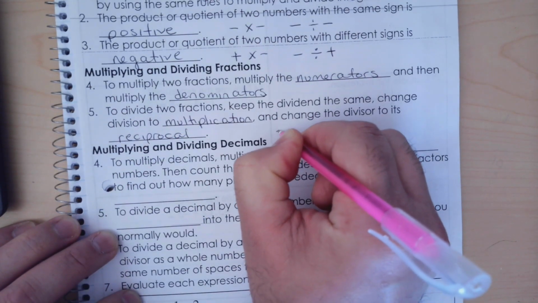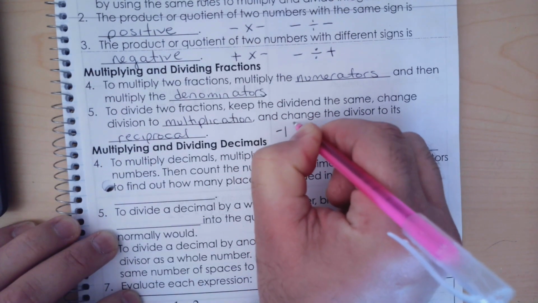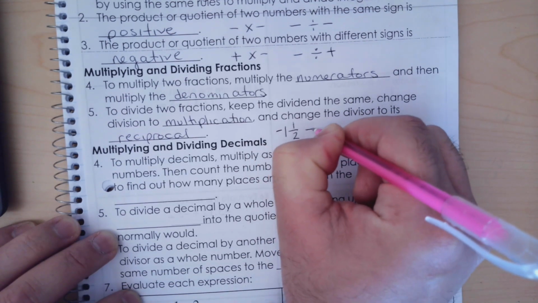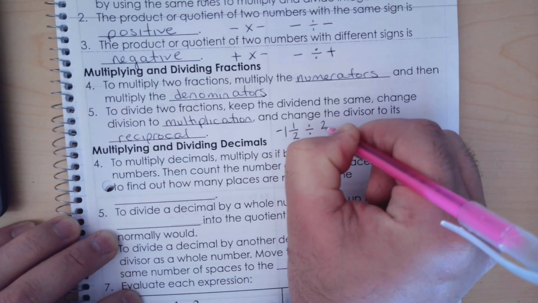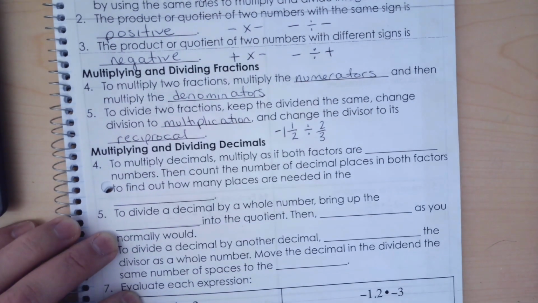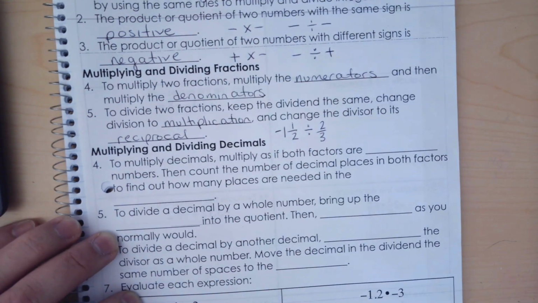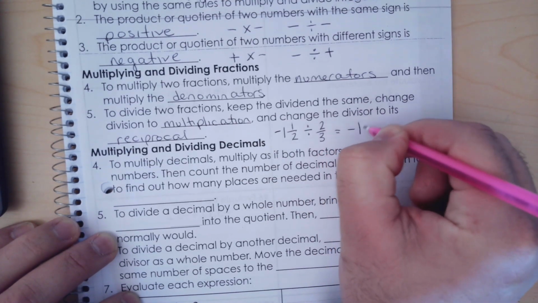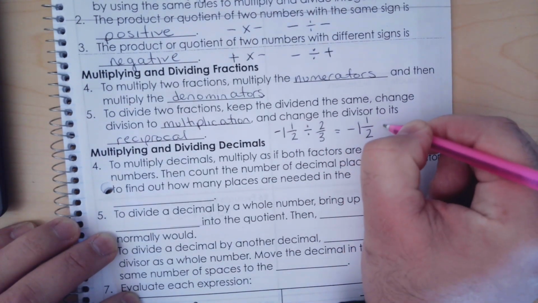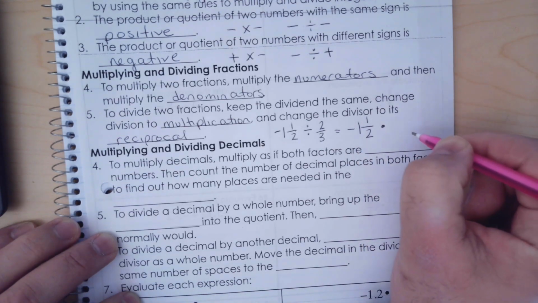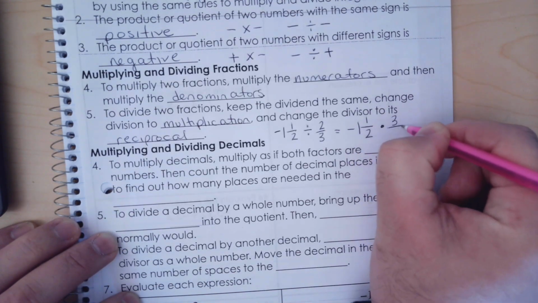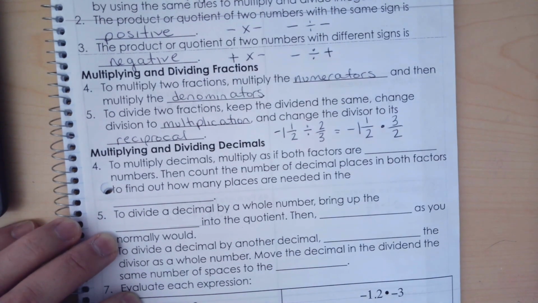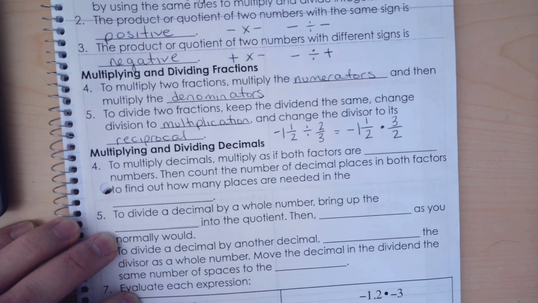What that means is that if you have the number negative 1/2 divided by 2/3, you keep the first number the same, you change the division to multiplication, and you multiply by the reciprocal of the second number. Kind of like what we do with subtraction, we change subtraction to addition and then use the opposite of that next number.